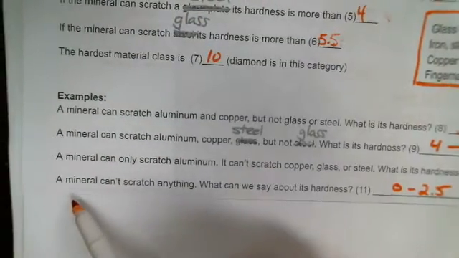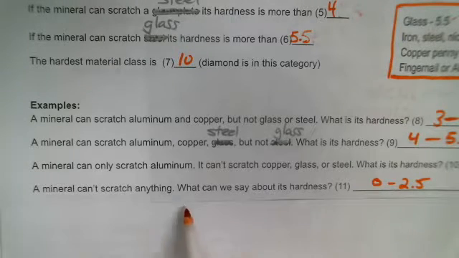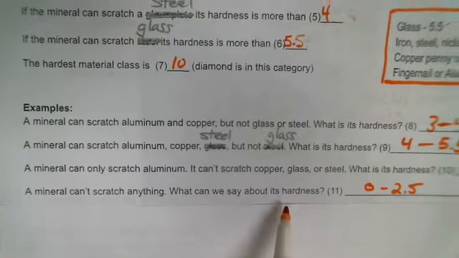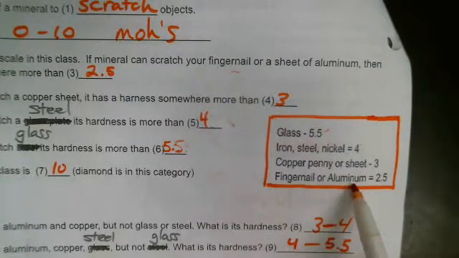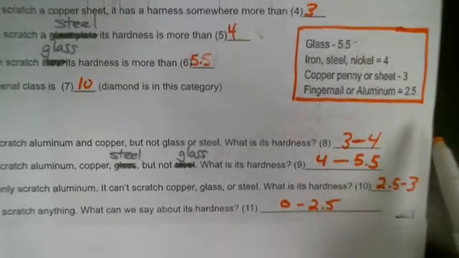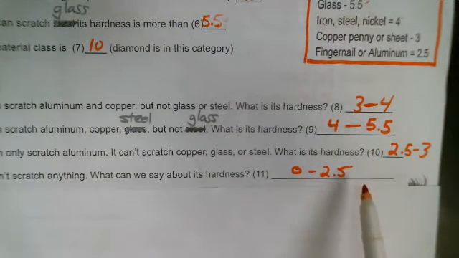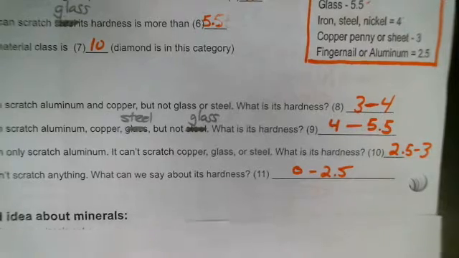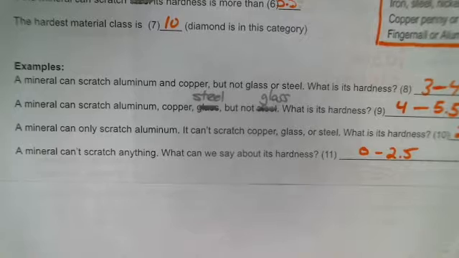Number 11. A mineral can't scratch anything. What can we say about its hardness? If it can't scratch even your fingernail or aluminum, that means that it's not a higher hardness than 2.5. It's got to be less than 2.5. It's somewhere between 0 and 2.5. Okay, so those are all the notes about hardness. Now we're going to go on to another topic.